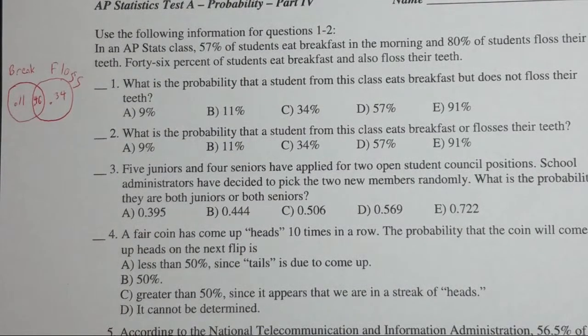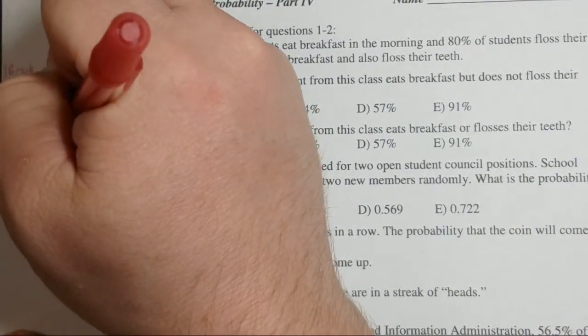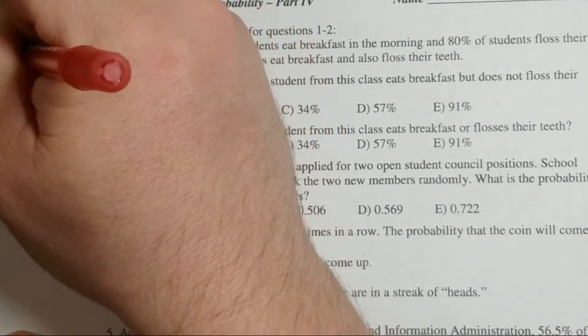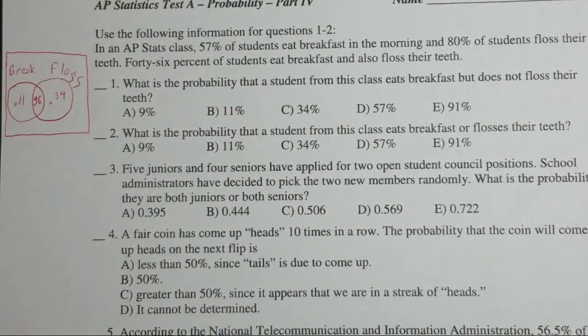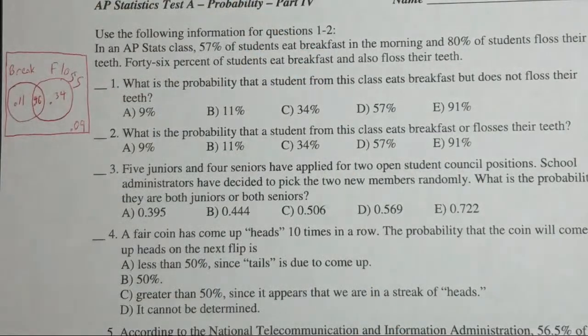Now if you have a structure like that, you can go about answering the next number one. Just as a side note, those three probabilities, they add up to 91%. Altogether, there's 100%. We're missing 9%. This 9% is the percent of people that do neither, that do not eat breakfast and do not floss their teeth. Venn diagrams are very helpful in this regard.